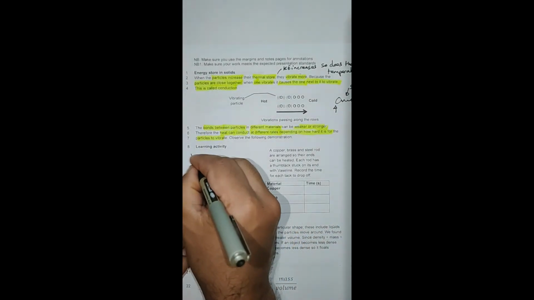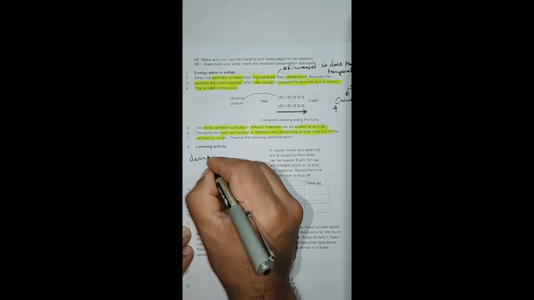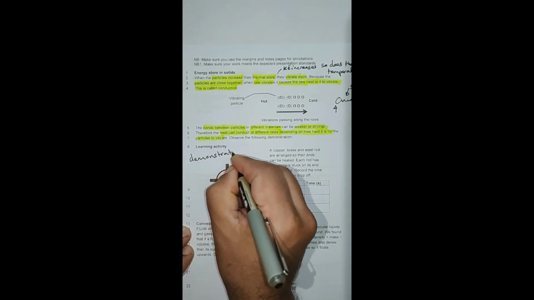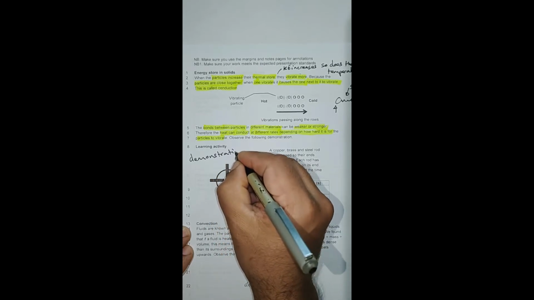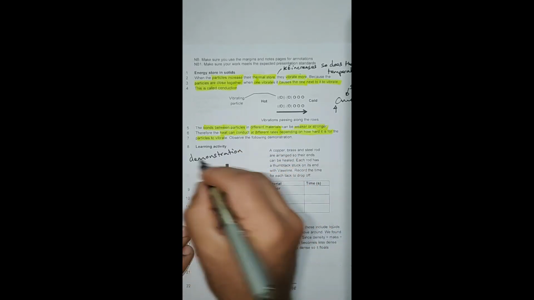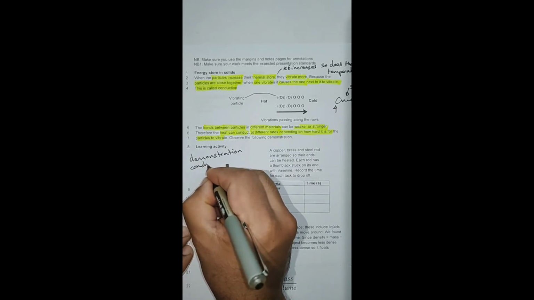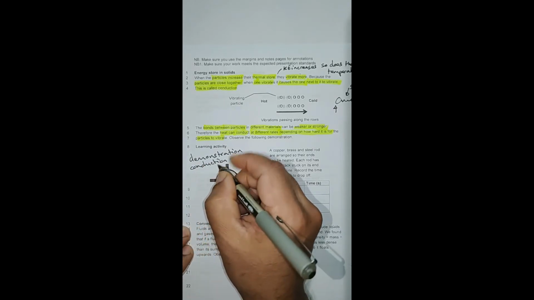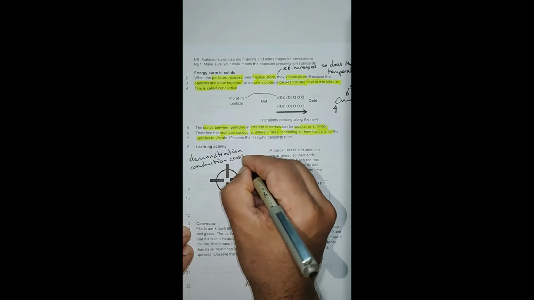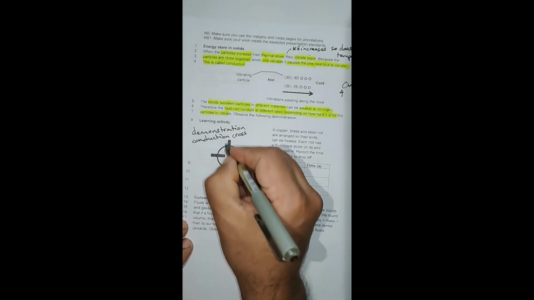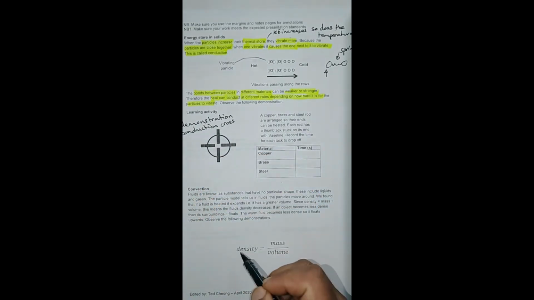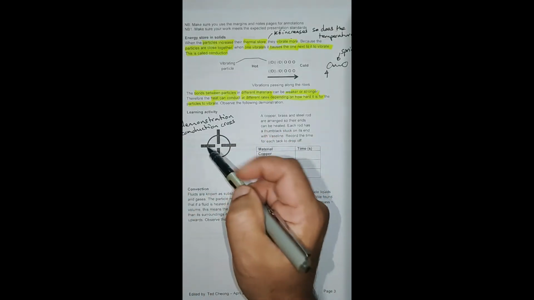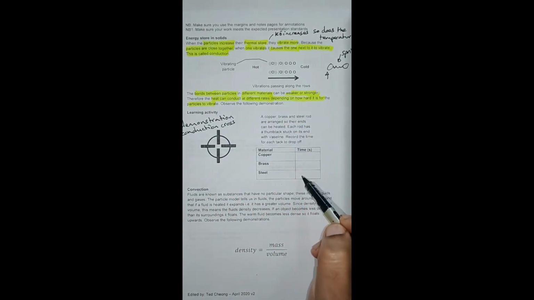Observe a demonstration of a piece of equipment called a conduction cross, which has different sheets of metal attached to a wooden frame. Once you've watched the practical, we're going to come back and we're going to fill in some values. Hopefully you'll get to do this in the lab as well.